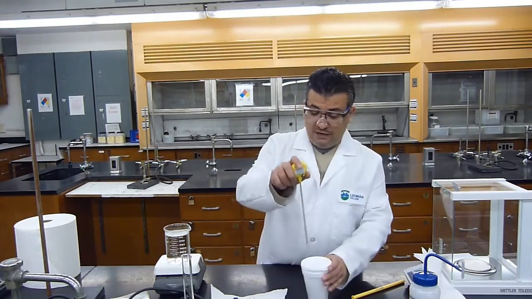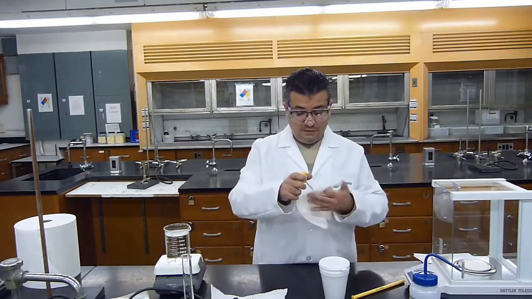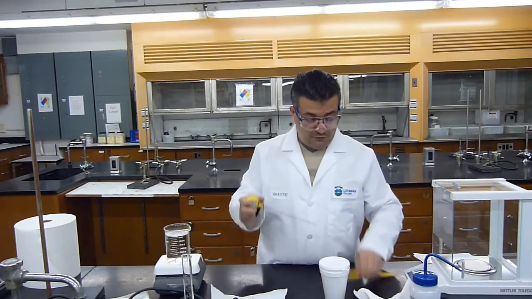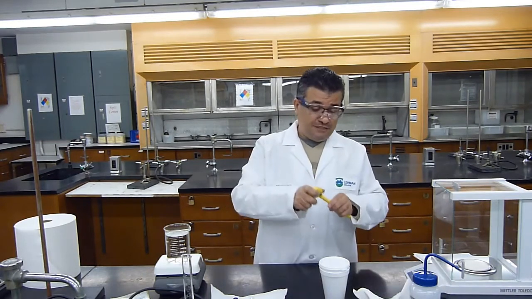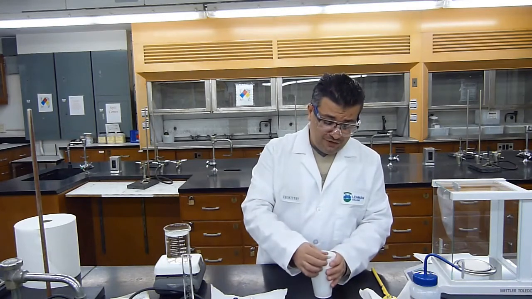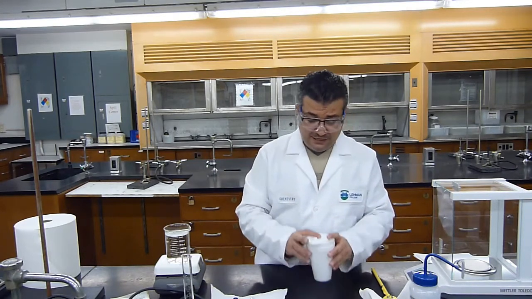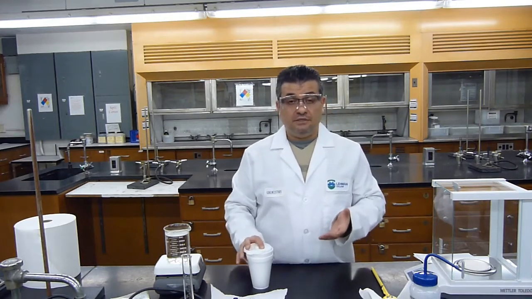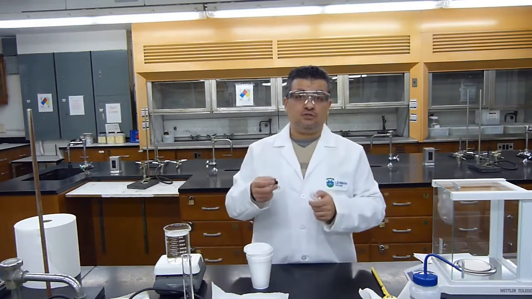Okay, now I will take my thermometer out. I will put it back here for protection. And what I will do is I will get rid of the water that's in here. Just make sure you don't lose any of the metal. If we lose any of the metal, we have to reweigh the metal and the test tube again.